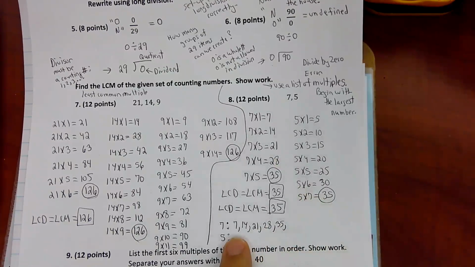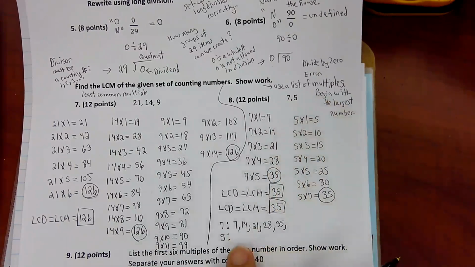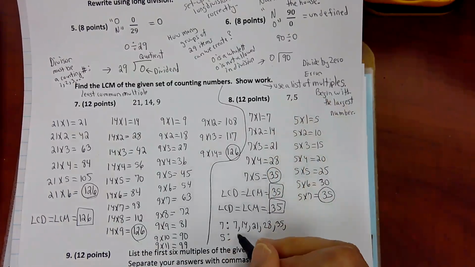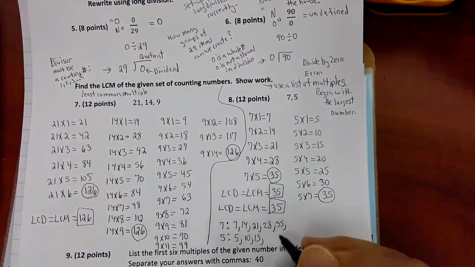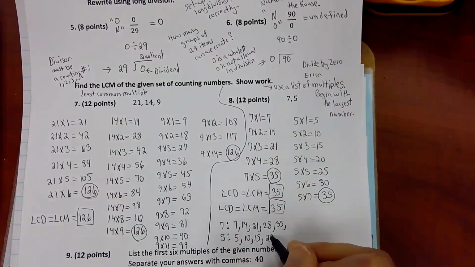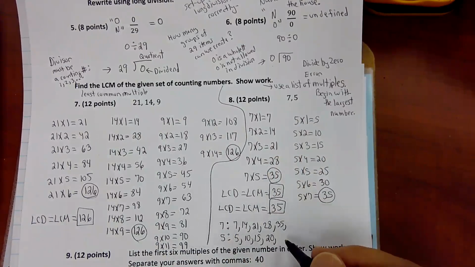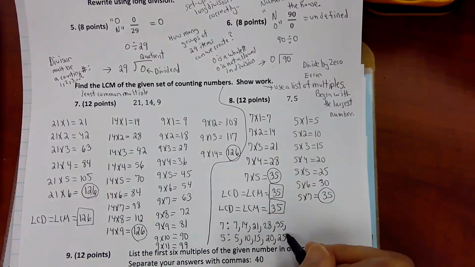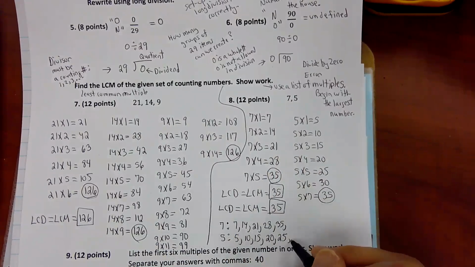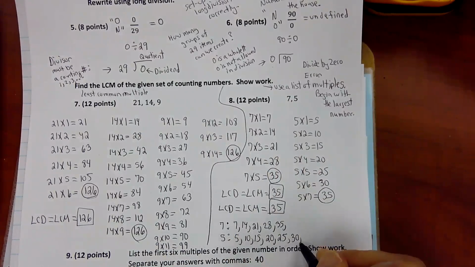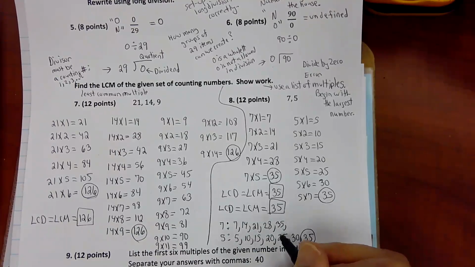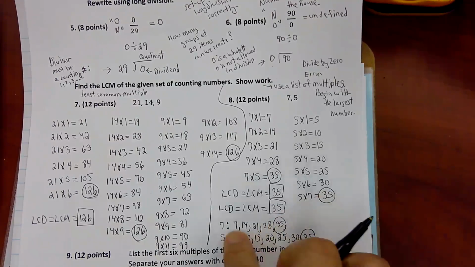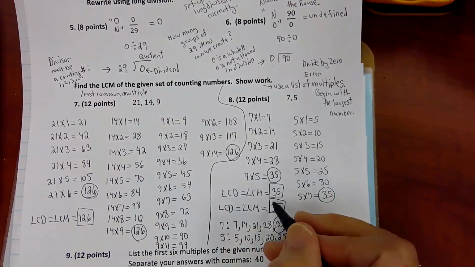So this is another way, because you're making a list of multiples. That will work too. So 5 times 1 is 5. You do in your head 5 times 2, which is 10. In your head 5 times 3, and you write down 15. In your head 5 times 4 is 20, and you write down 20. In your head you do 5 times 5, which is 25. 5 times 6 is 30. And then 5, 10, 15, 20, 25, 30, 35, until you find your common match. Okay, so that's the LCD, the LCM is 35.